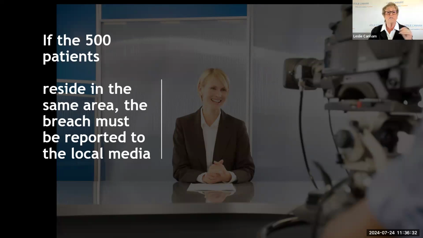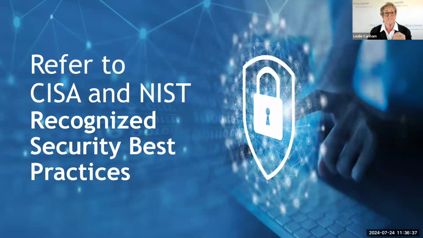Now, if you're uncertain of how you would handle breaches, you might also refer to CISA and NIST for recognized best security practices, how to prevent breaches. We'll talk a little bit more about that.